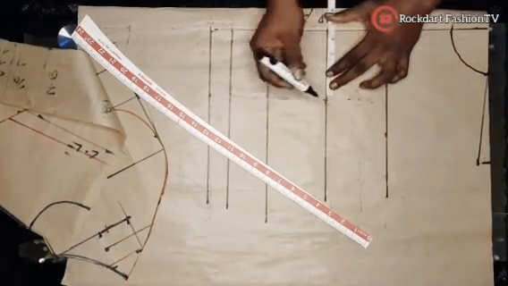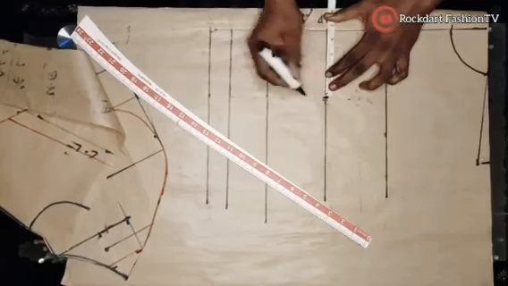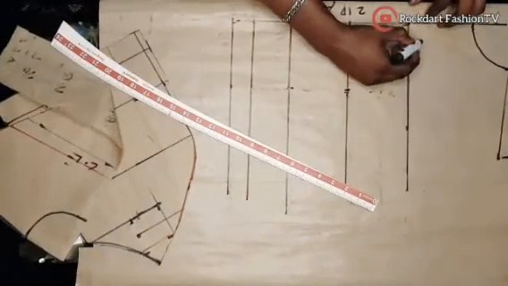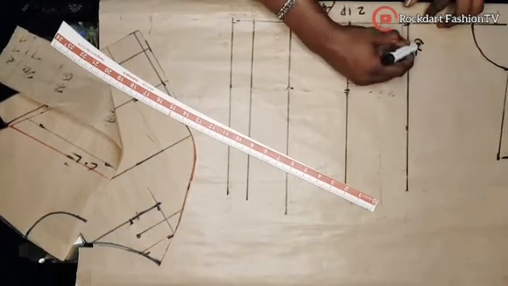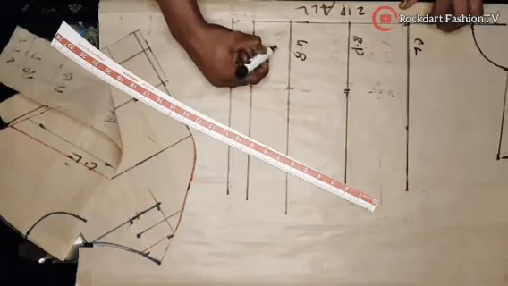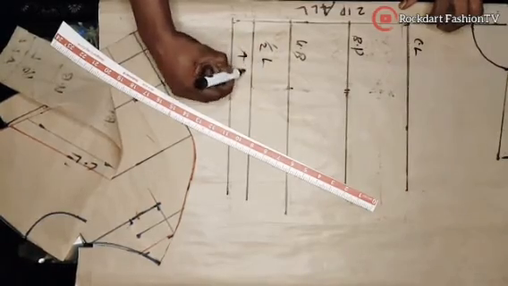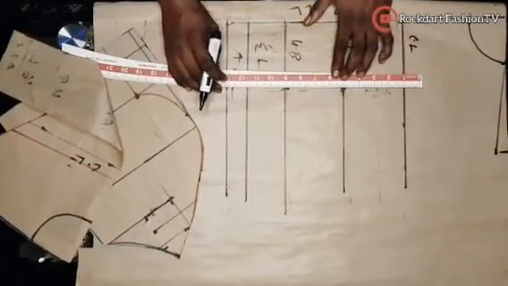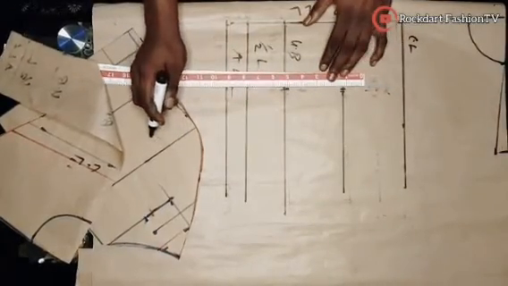So nipple to nipple, still 4.5. This is my chest line, bust points, under bust, half length, and allowance. So go ahead and mark, rule out the lines.